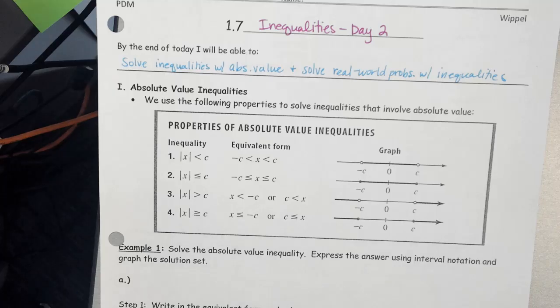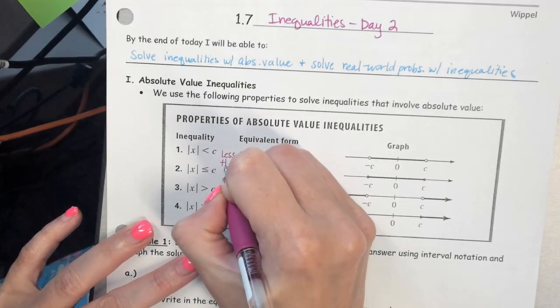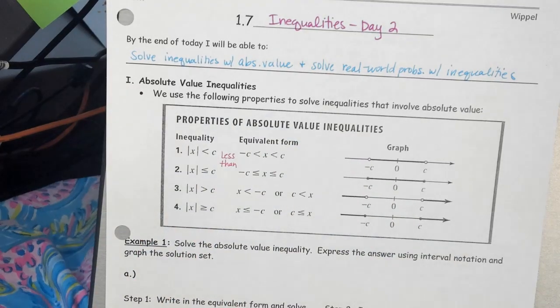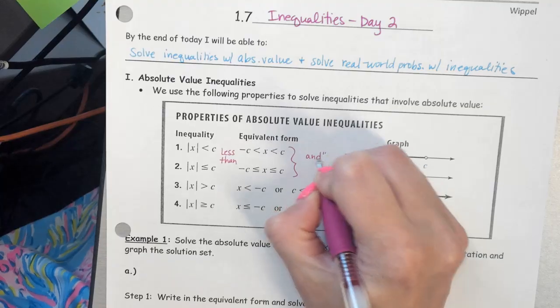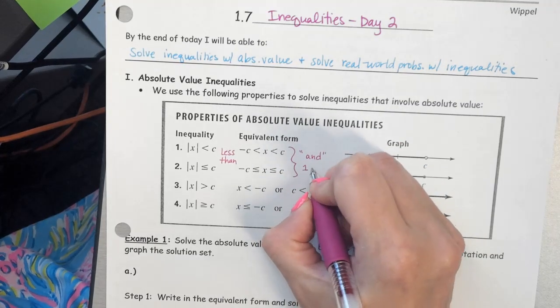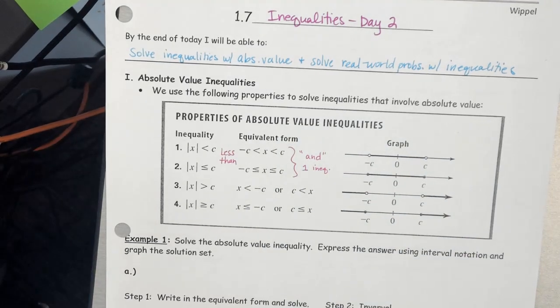And that's because what is happening can happen at the same time. They're connected with an and.